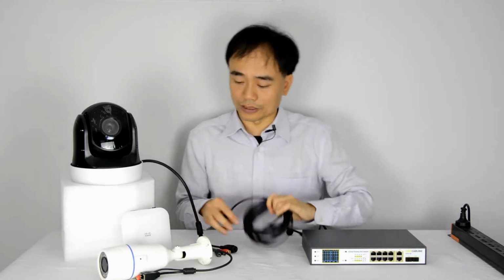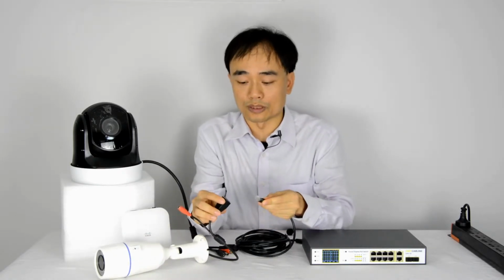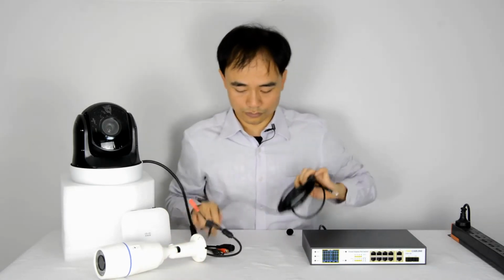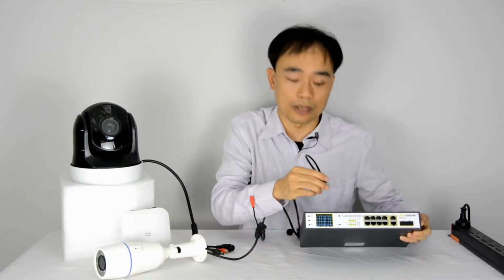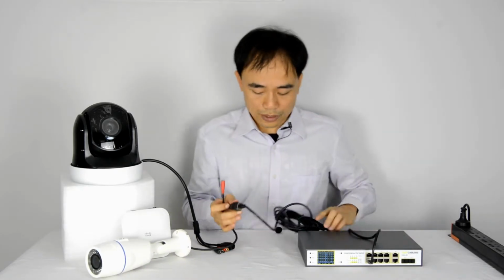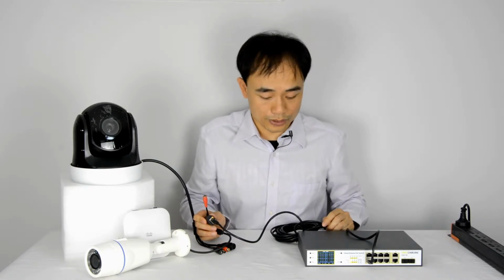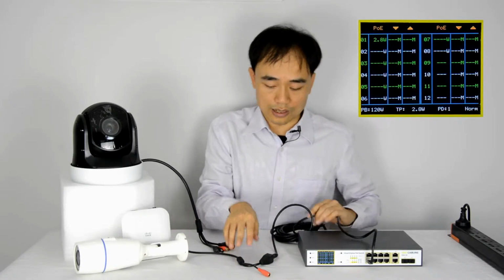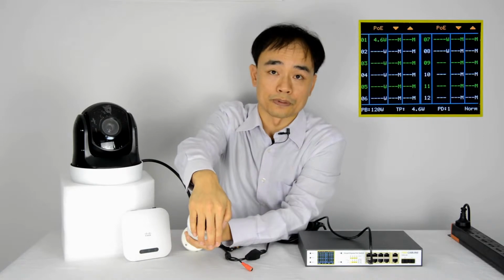Right now let's power up the camera. First we plug the Ethernet cable into the terminal of the camera, and we pick one of the ports from the switch to send the power. Once we plug in, we can see the LCD display turn on, which means the camera is taking power from the switch. And if you turn on the LED, the power will go up.